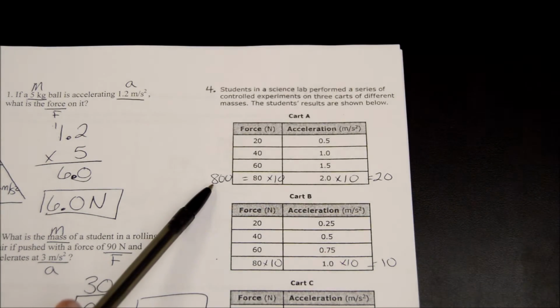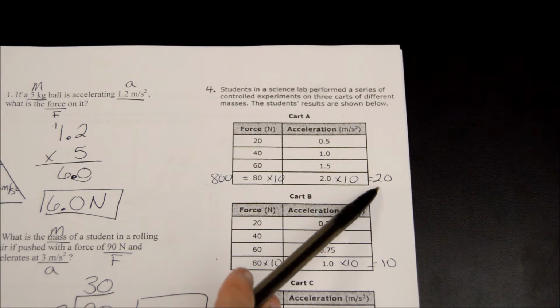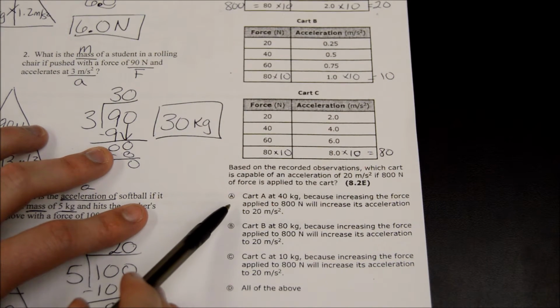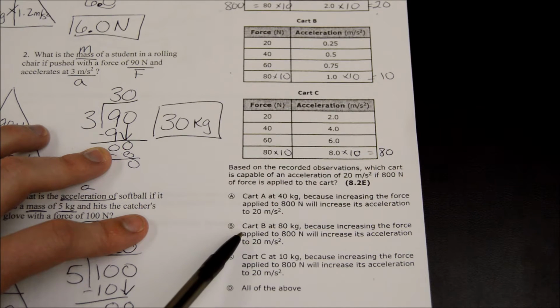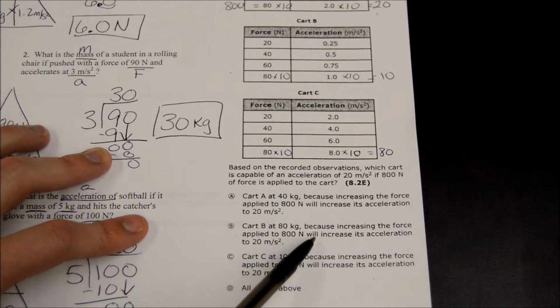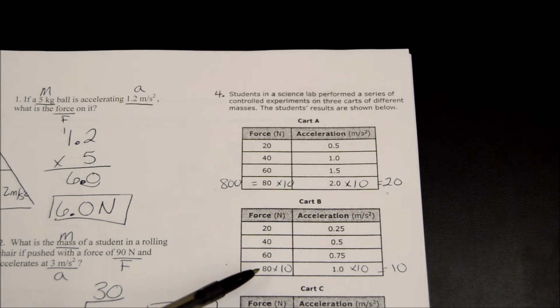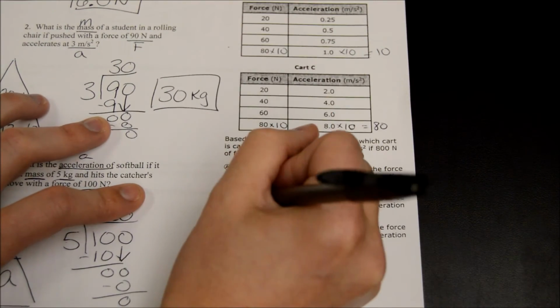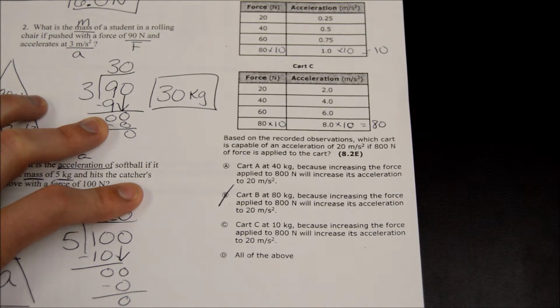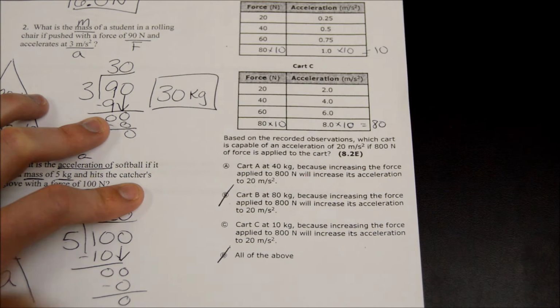Well, when we did 800, our acceleration is 20, so that one is correct. Let's keep looking. Cart B at 80 kilograms, because increasing the force applied to 800 newtons will increase its acceleration to 20 meters per second. Well, for cart B, we had 800 for our force and only 10 for our acceleration. So we can eliminate answer choice B, which also allows us to eliminate answer choice D, all of the above.